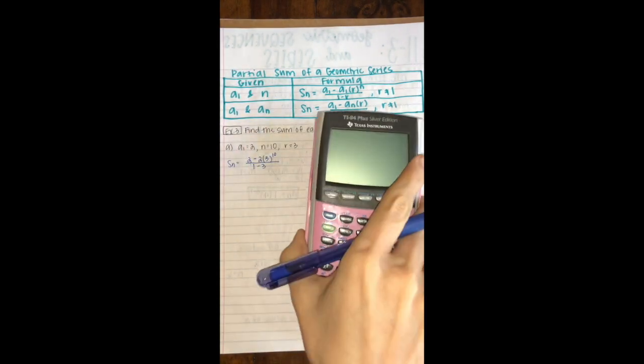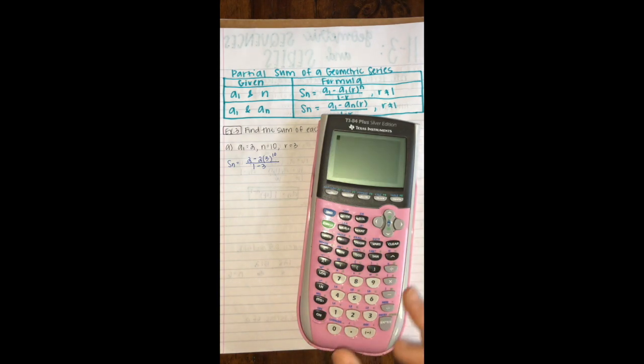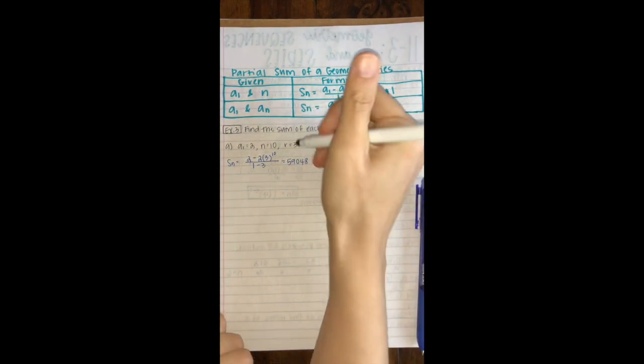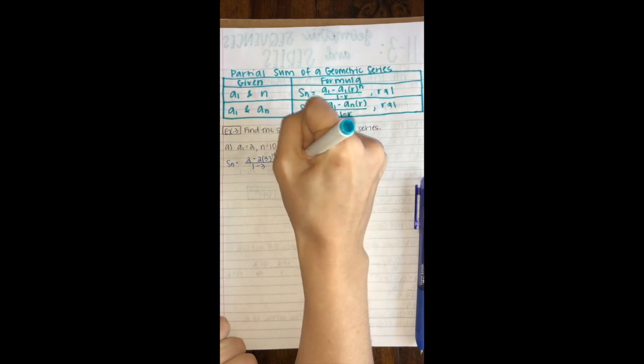Now you could go ahead and plug that all in at one time to your calculator. That'd be perfectly fine. So we're going to get a fraction. We have 2 minus 2 times 3 to the 10th over 1 minus 3. You could just type that in all at one time, and you get 59,048. So again, this is a sum problem. So the sum of the first 10 numbers, starting at 2 being multiplied by 3, is 59,048.